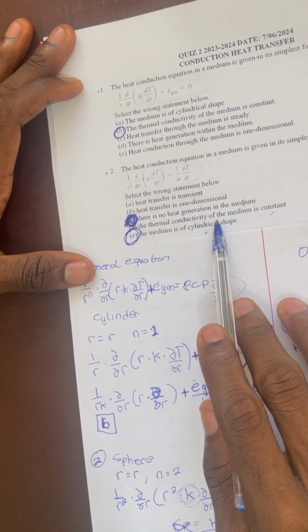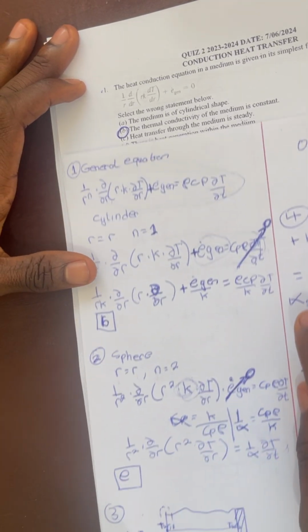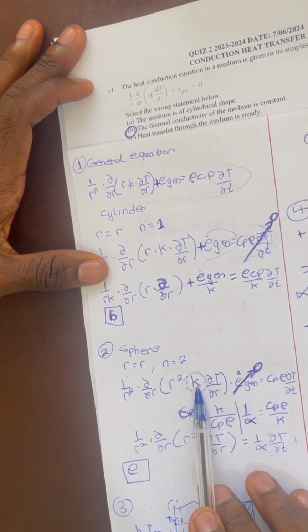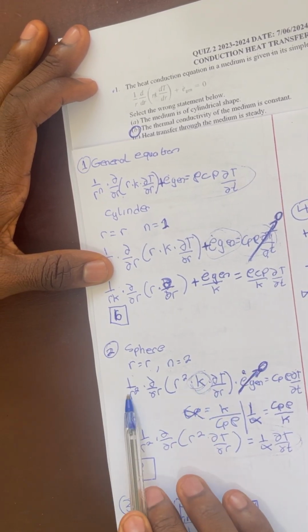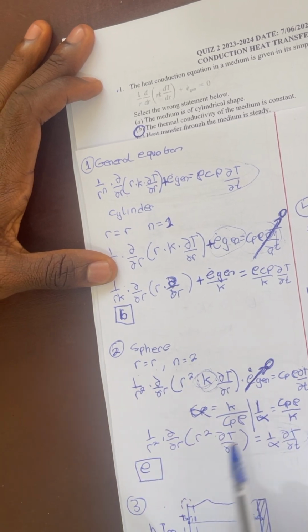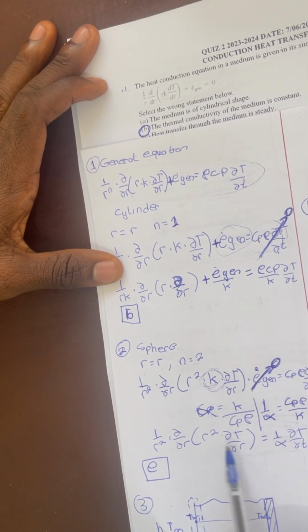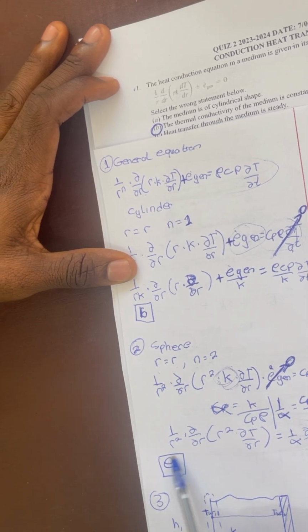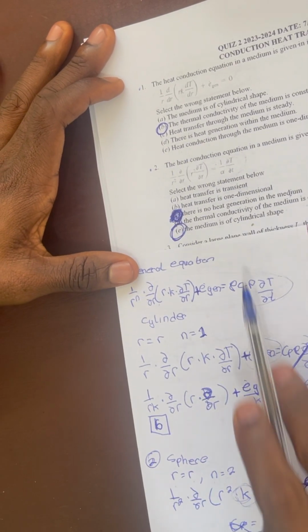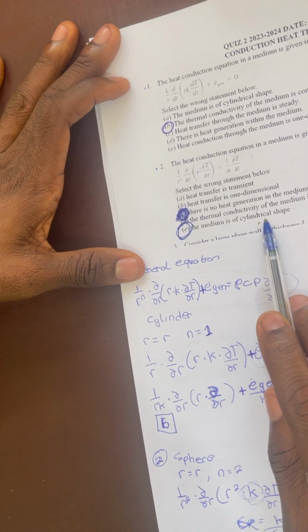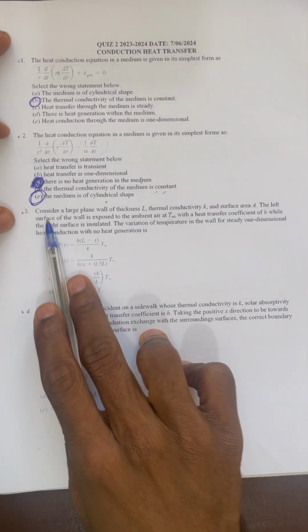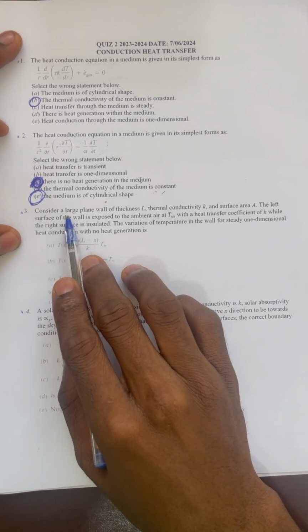Then the thermal conductivity of the medium is constant. So in this case, because the thermal conductivity is constant, we brought the k outside, then divided all the equation terms by k. So in doing that, the k will divide all the terms. Yeah. Then the last one is the medium is of cylindrical shape. This is false. So we move to question 3.